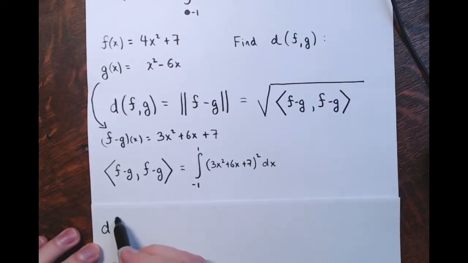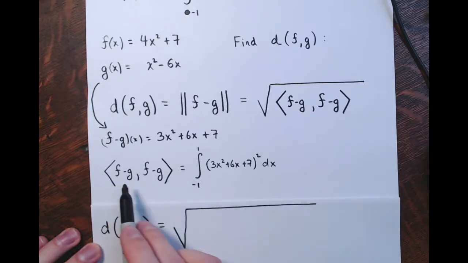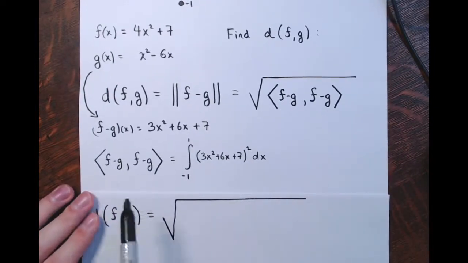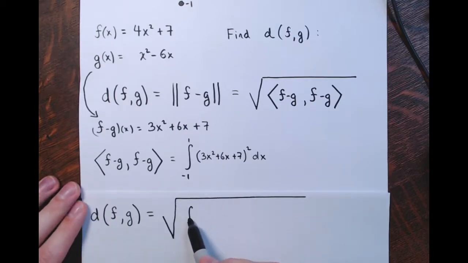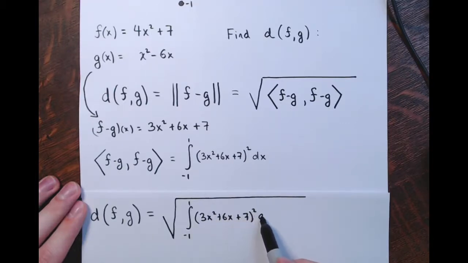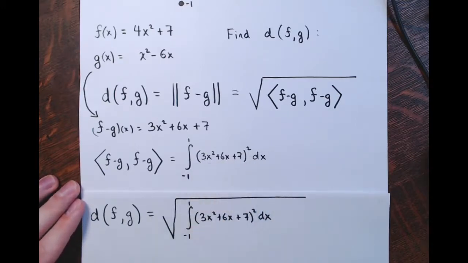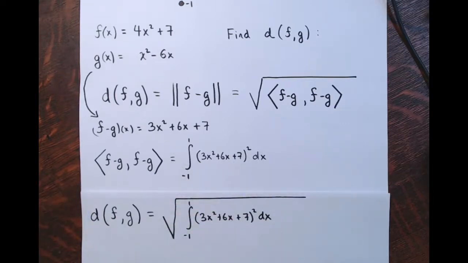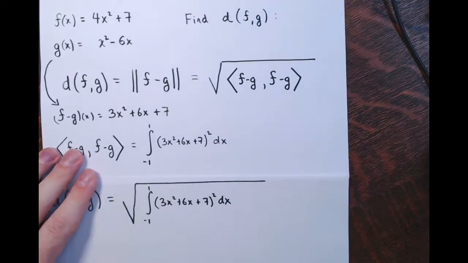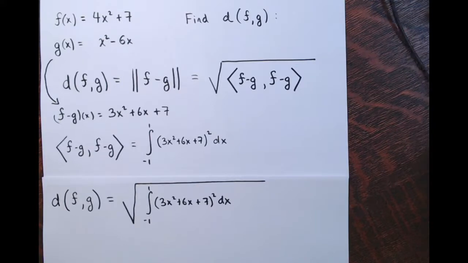So the distance between these two functions, these two vectors, would be the square root of this inner product of f minus g with itself. Now, it's not terribly difficult, but it would just take a while. You could square this polynomial, get some degree 4 polynomial, and then integrate. It wouldn't be terribly difficult to find this integral, and then take the square root of that. But like I said, they just want us to round this distance to 1 decimal place.